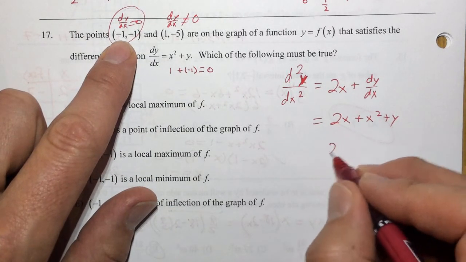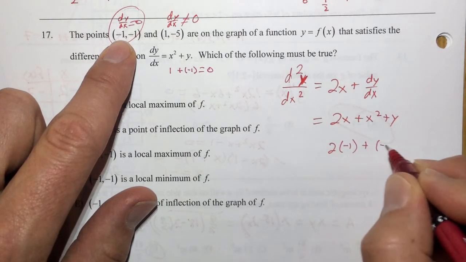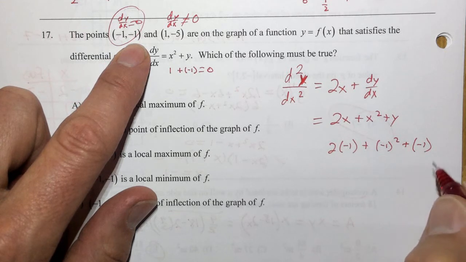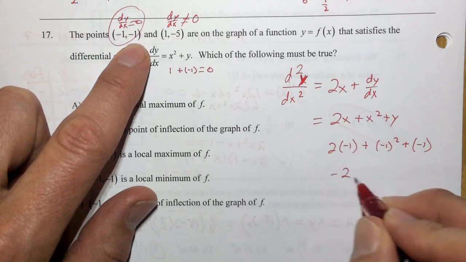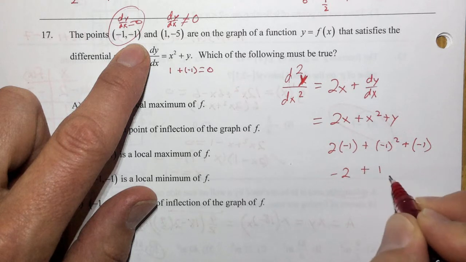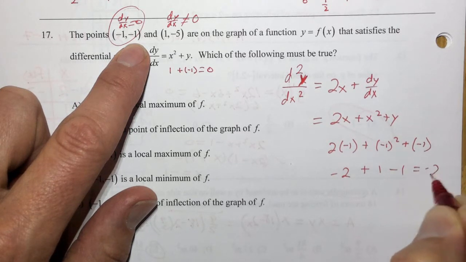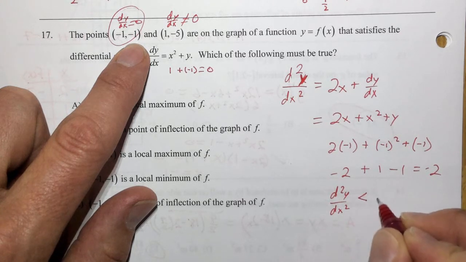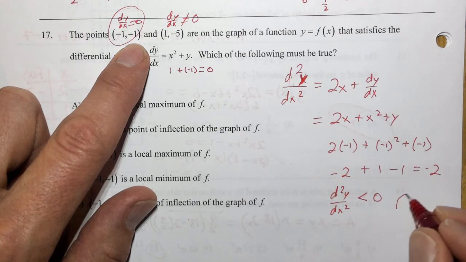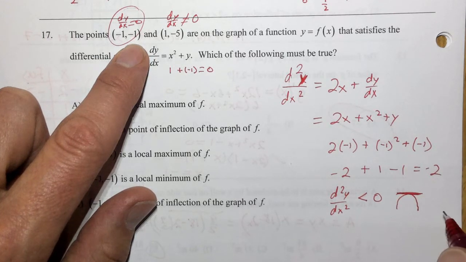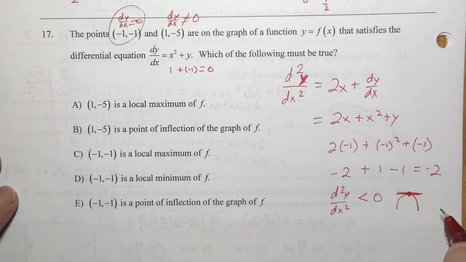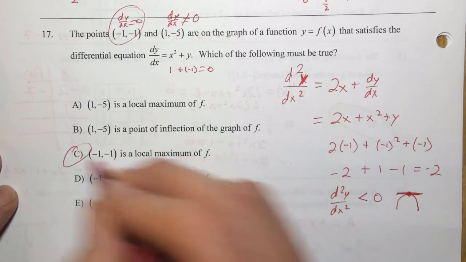That's the second derivative. Let's plug in our values. So we plug in negative 1 for x. We plug in negative 1 for y. We have negative 1 times 2, so that's negative 2, plus 1, minus 1, that's negative 2. So the second derivative is negative. Means our function is concave down. And we know that the first derivative is equal to 0. So we have a horizontal tangent line. So that point right there is a relative max. The answer is C.